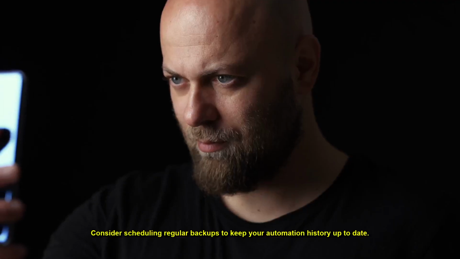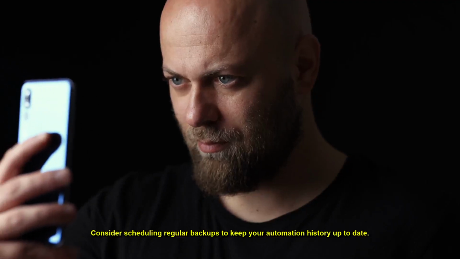Use the Settings menu of each Zap to document important configurations if needed. For a comprehensive backup, consider writing down any custom code or settings that aren't automatically exported. Make sure to repeat this process for each Zap you wish to backup. Consider scheduling regular backups to keep your automation history up to date. With these steps, your Zapier tasks and automation history will be safely backed up.